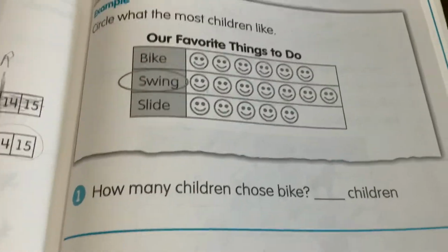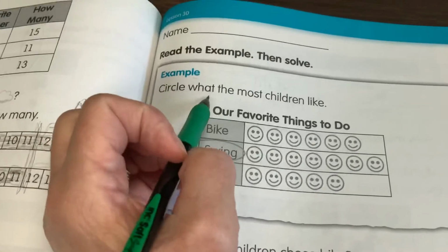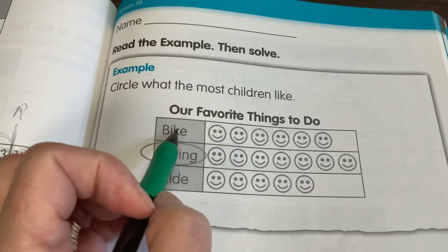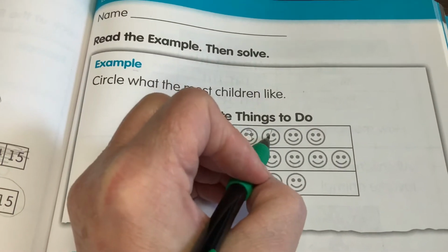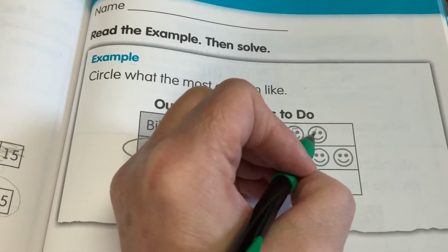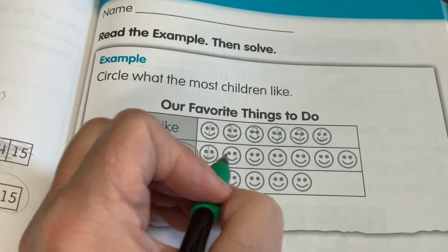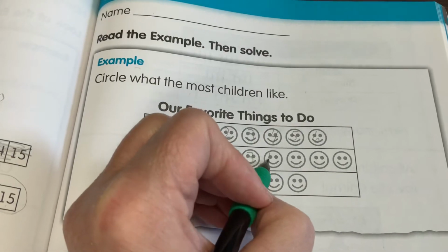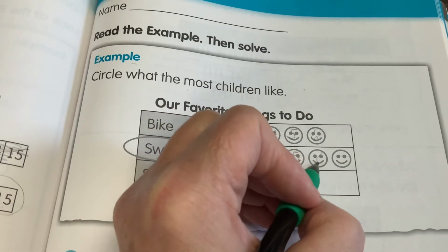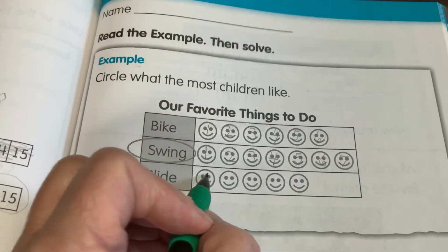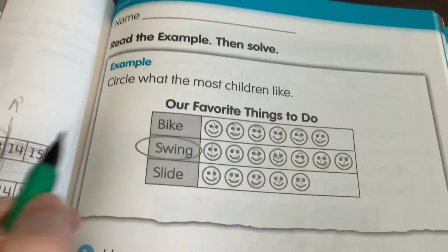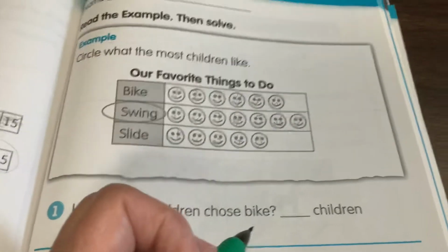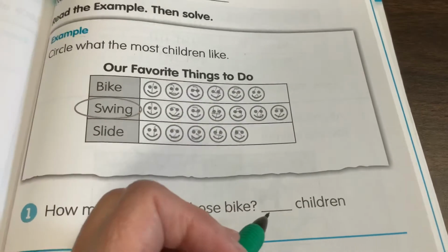Okay, and then we're going to do this last page here before we stop. It says circle what the most children liked. Okay, so bike, so that is 1, 2, 3, 4, 5, 6. Swing is 1, 2, 3, 4, 5, 6, 7. And slide is 1, 2, 3, 4, 5. So, how many children chose bike? Well, we said 6.